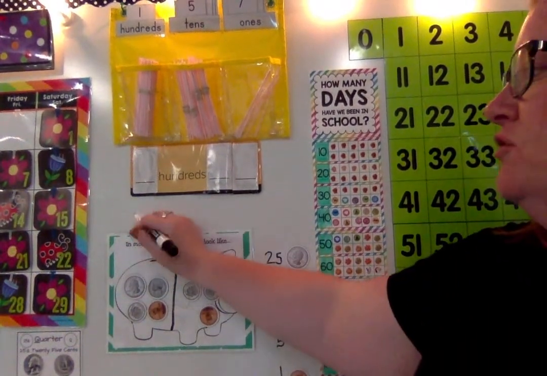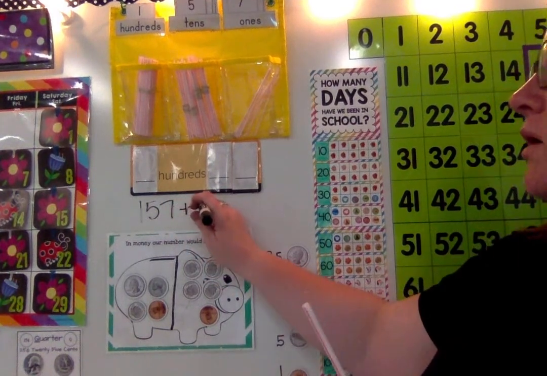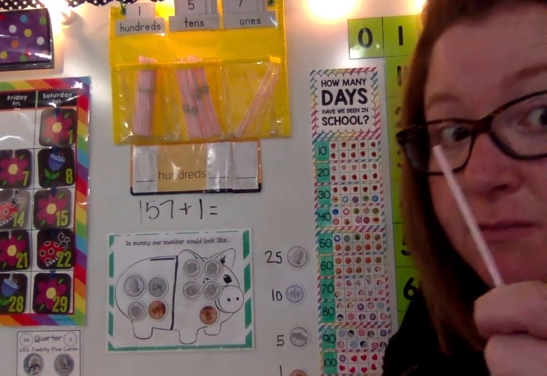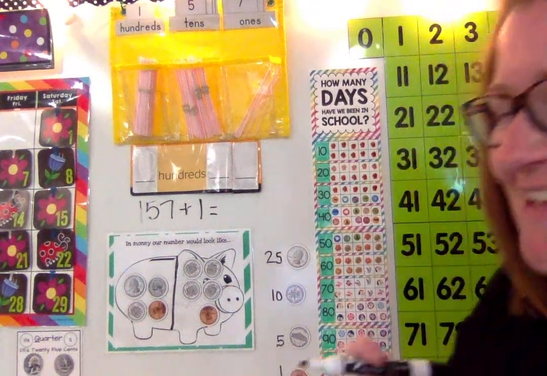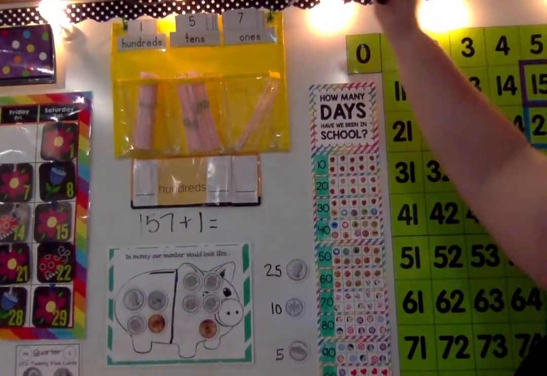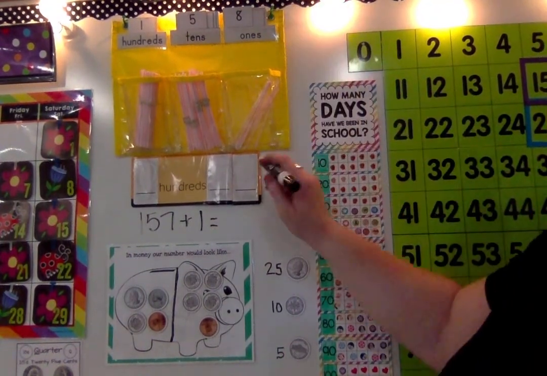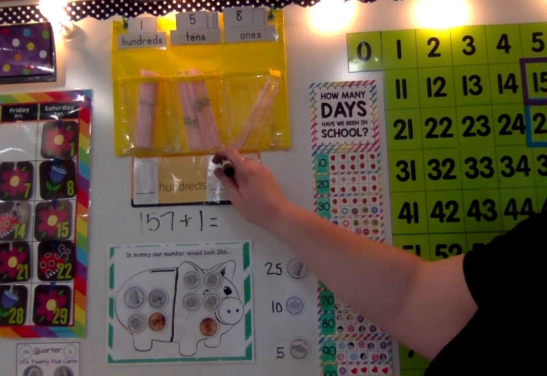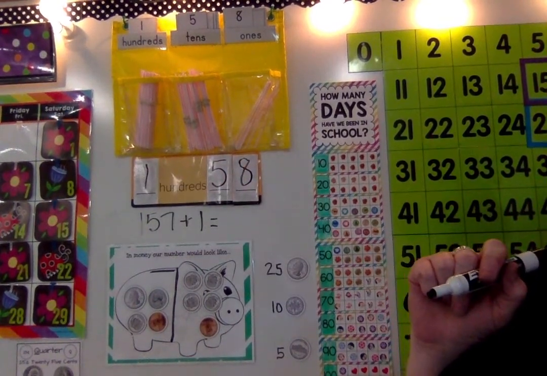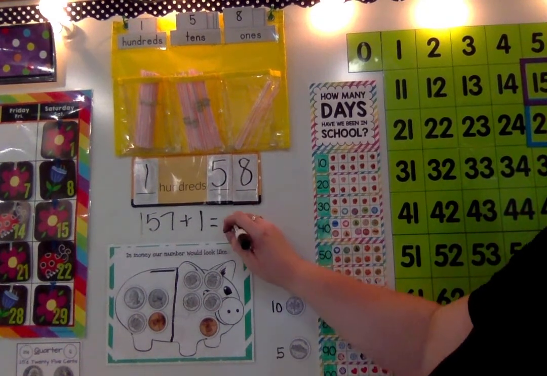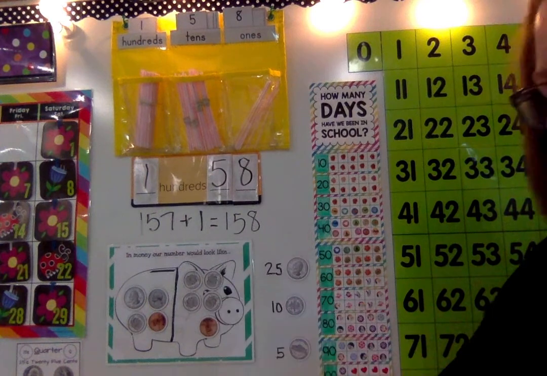So if we have 157 plus one more, 7 plus 1 equals 8. Nice job. There are 8 ones now, 5 tens, 100. 158.